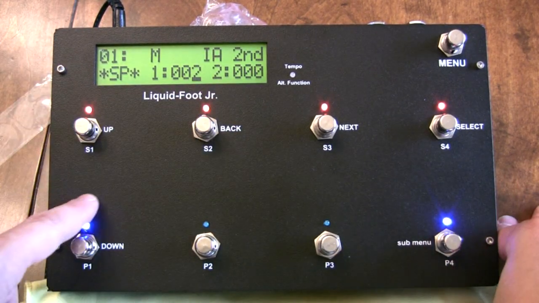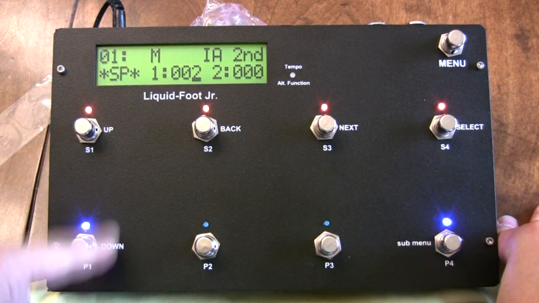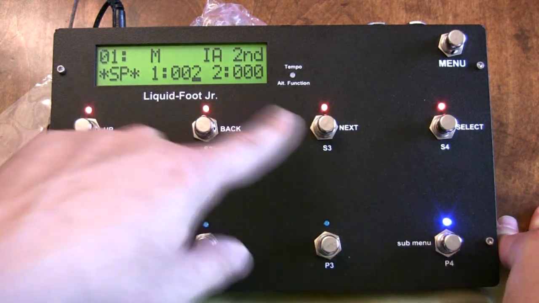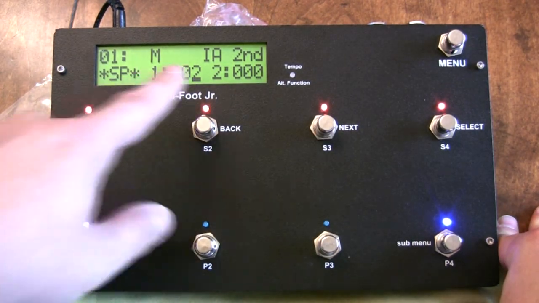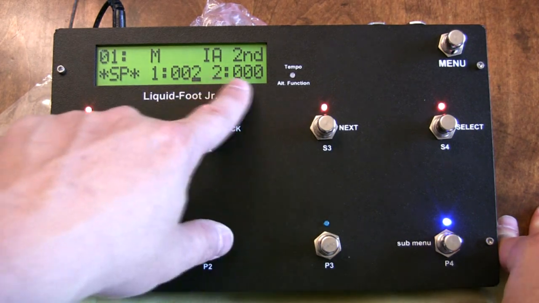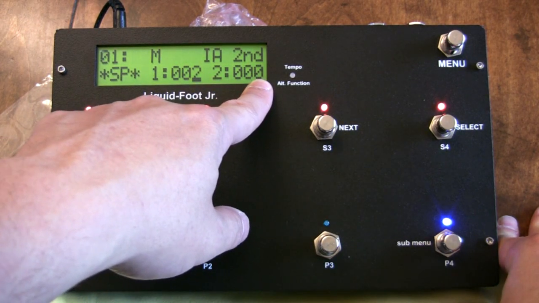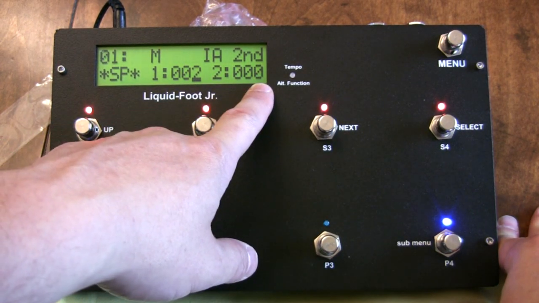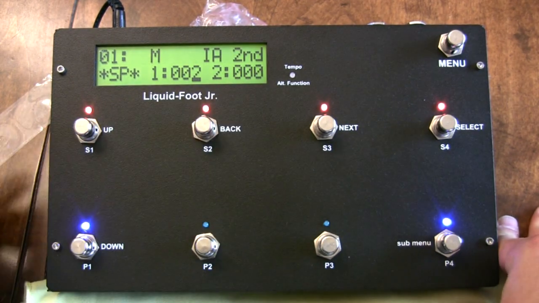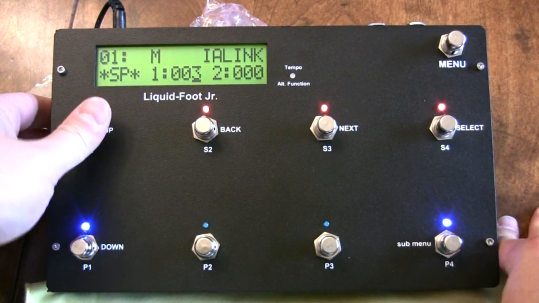IA second, if you want this preset that we're programming to automatically switch to a certain IA page, you would do it through here. And in the number 2 parameter, you would just tell it which page, 0, 1, 2, or 3, which is page 1, 2, 3, or 4. You'll see that in the user guide.